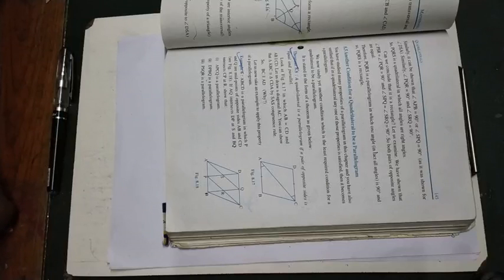A quadrilateral is a parallelogram if a pair of opposite sides is equal and parallel. First we said that a quadrilateral will be a parallelogram if opposite sides are equal. Then we said that it will be a parallelogram if opposite sides are parallel. Now it says that if one pair is equal and parallel, then we can say that the quadrilateral is a parallelogram.